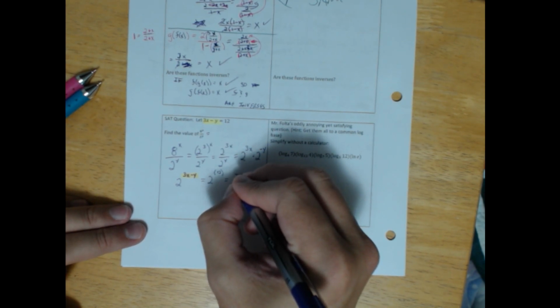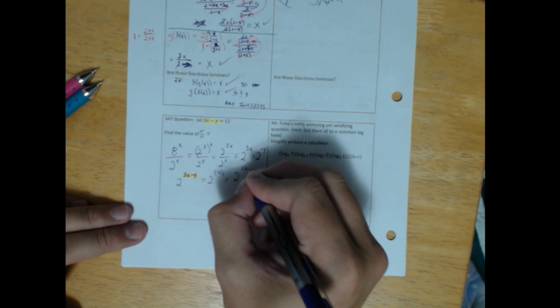So we know that this is equal to 2 to the 12th power. You don't need a calculator, leave it as that. That's probably an easier answer to read, 2 to the 12th, than actually multiplying 2 out 12 times. That's one way you can do it.